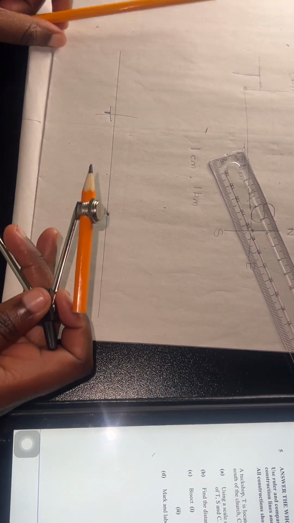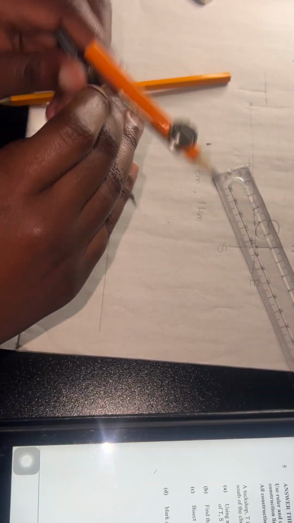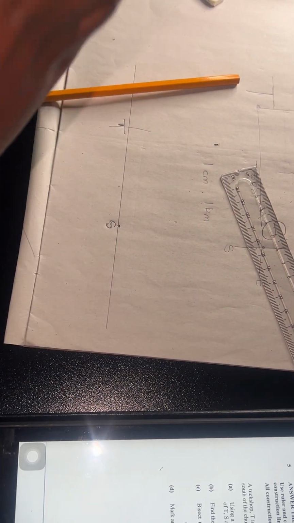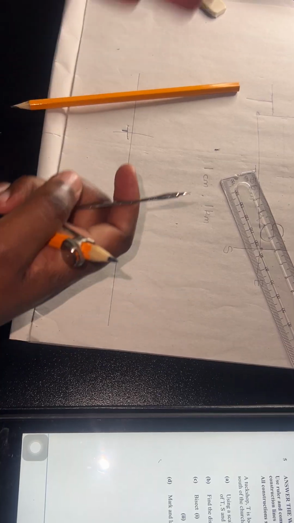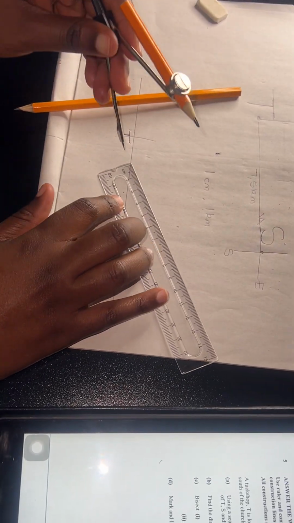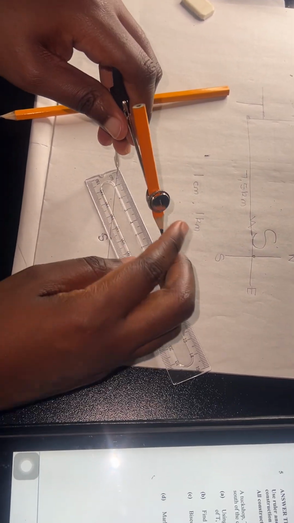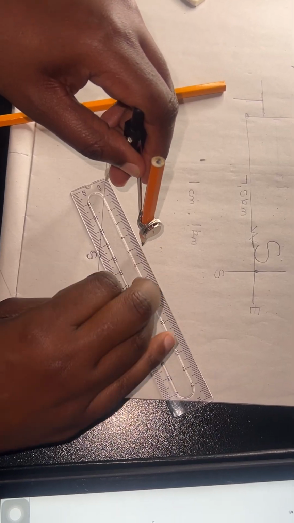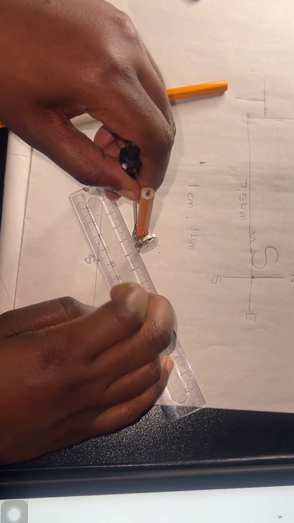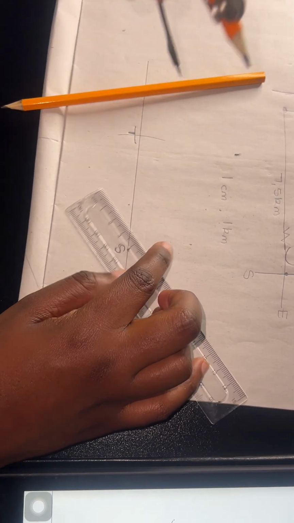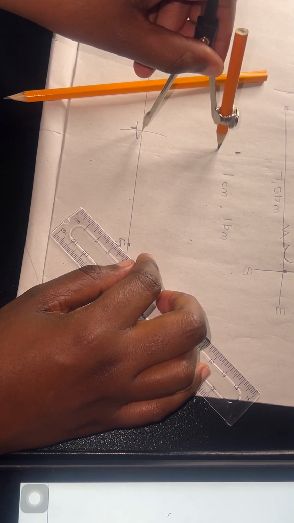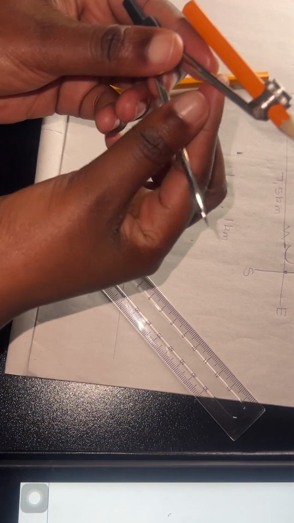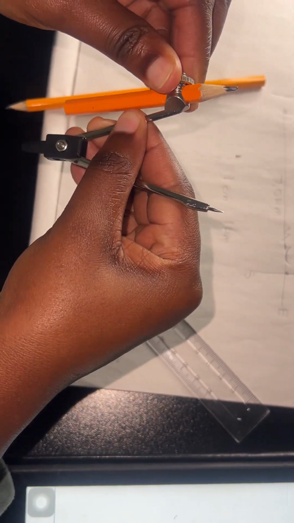Right, then the distance from T to C is 5 centimeters. So since it's vertically above, C is vertically above T. So I'm going to, again, the same way I measured 7.5 kilometers, this time I'm measuring what? 5 centimeters, okay? Then I'm there, my arc. Right, make sure that your compass is tight, ne?